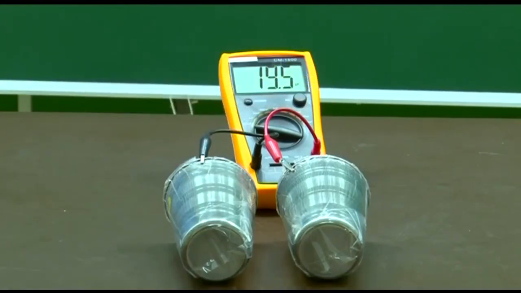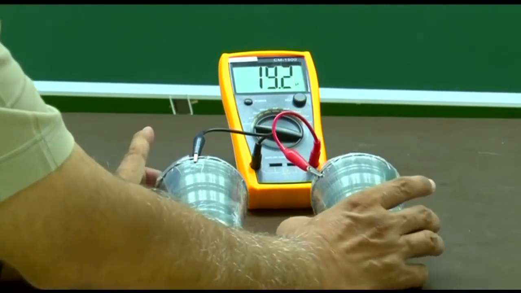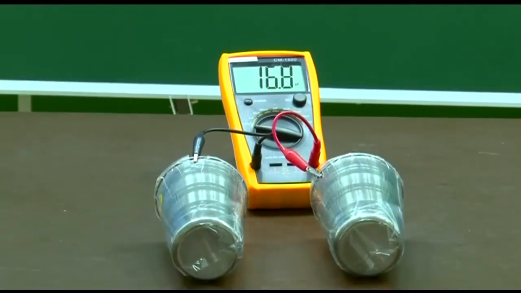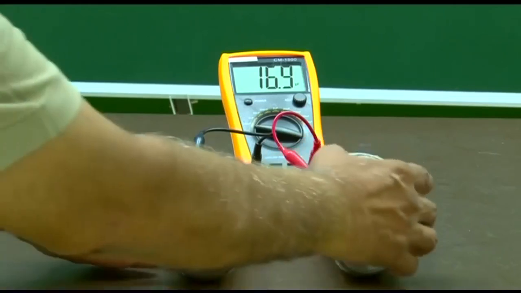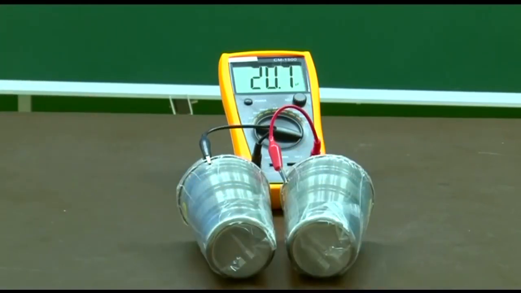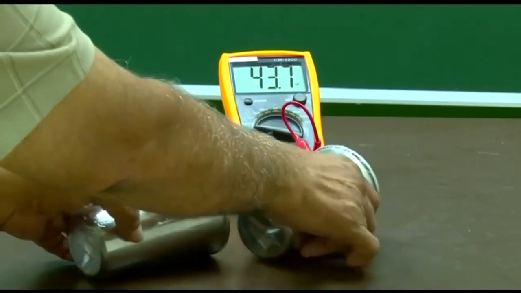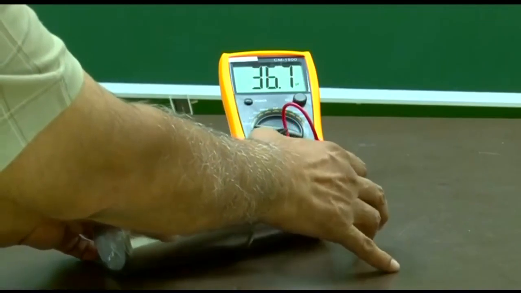If I take them apart, the capacitance has decreased. It has become 16.8. If I bring them close, it increases to 20.7.